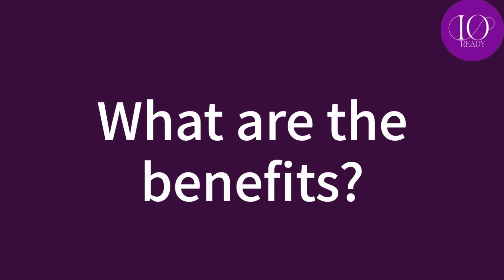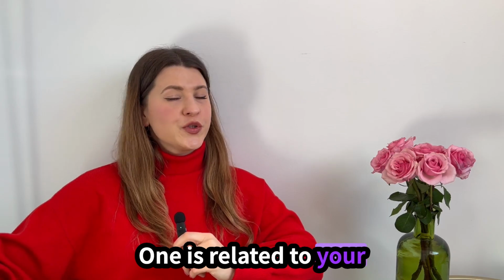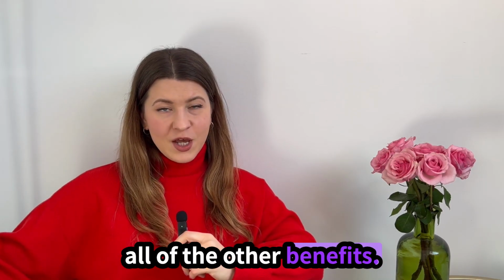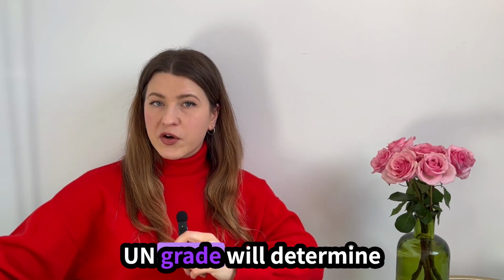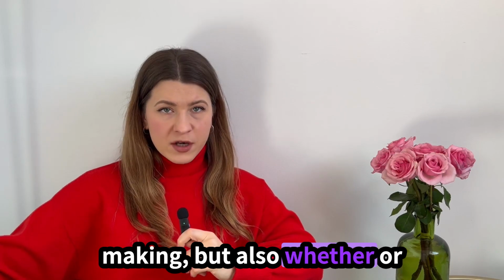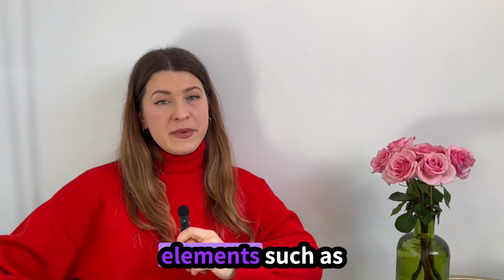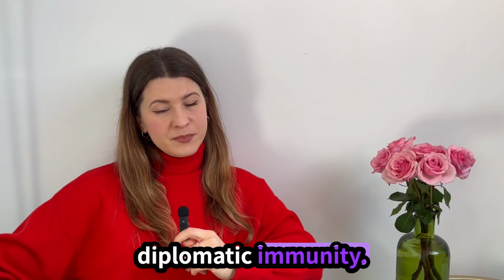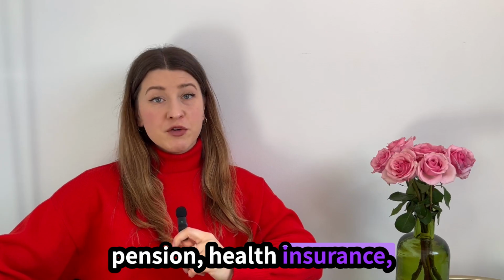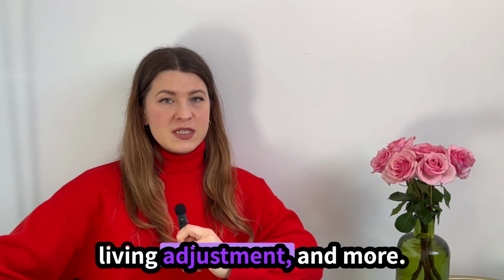What are the benefits? There are 2 types of benefits. One is related to your salary, and then the other one is related to all of the other benefits. In terms of your salary, a UN grade will determine how much money you are making, but also whether or not you are paying the tax. Other benefits include elements such as diplomatic immunity, travel allowance, hardship allowance, pension, health insurance, relocation grant, education allowance, cost of living adjustment, and more.